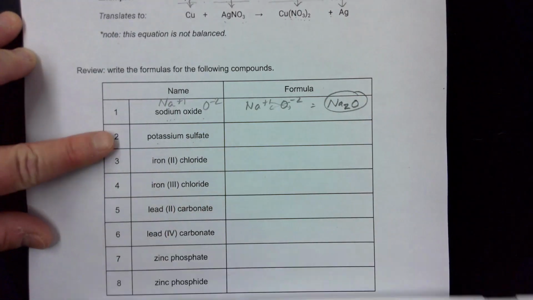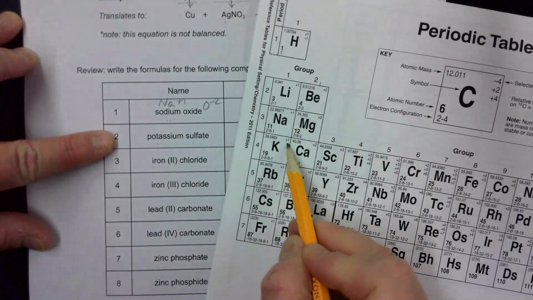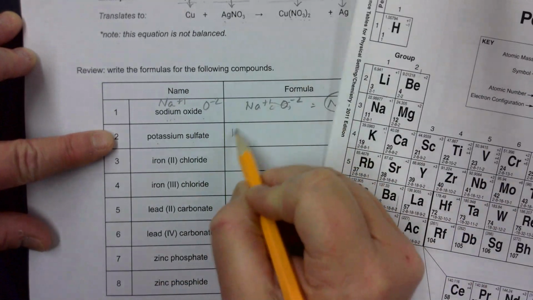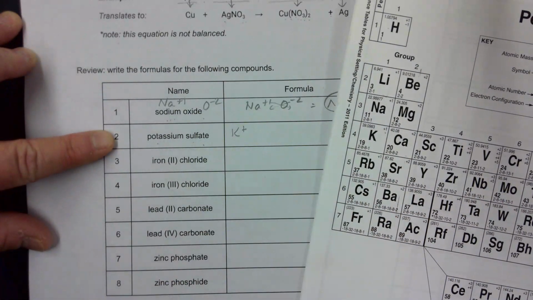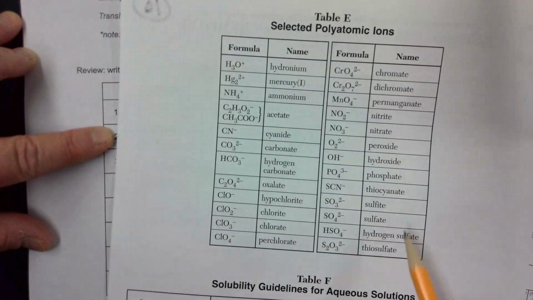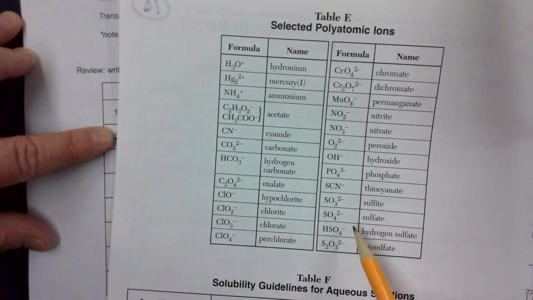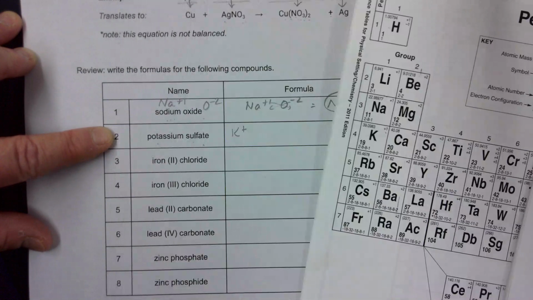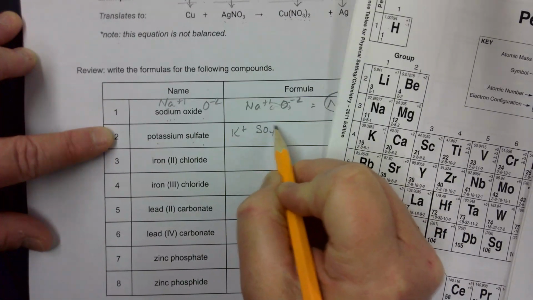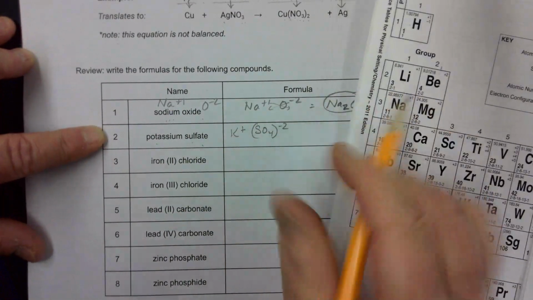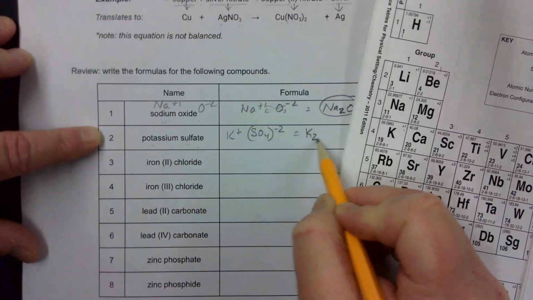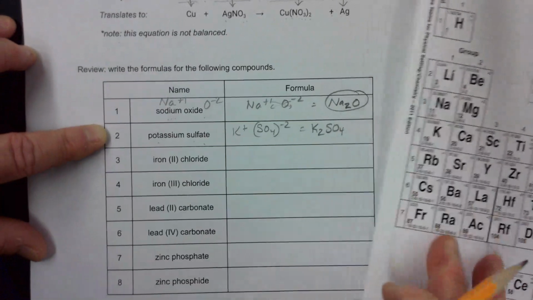Potassium sulfate. Potassium is K+1. Sulfate is one of the polyatomic ions. We find it here. It is sulfate. It is SO4 -2. When we drop and swap, we're going to get K2SO4.